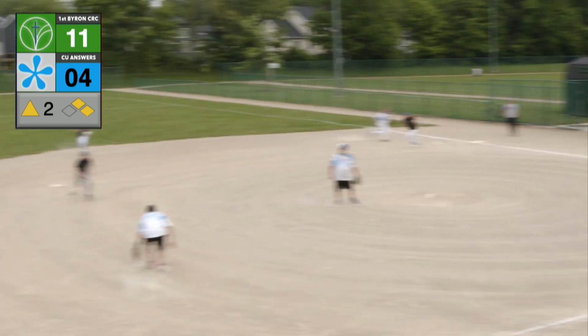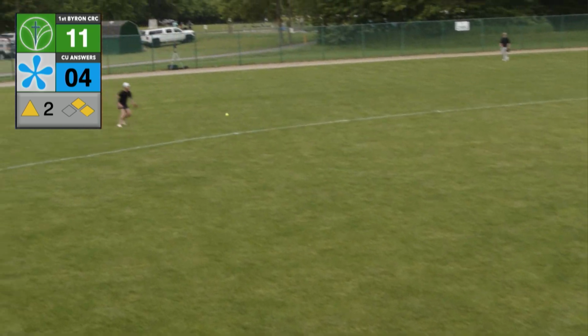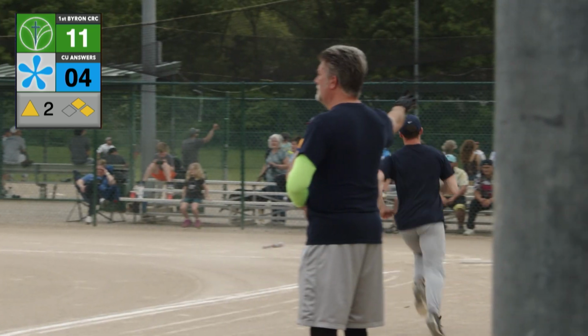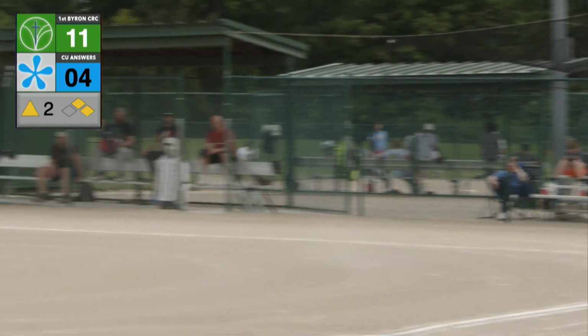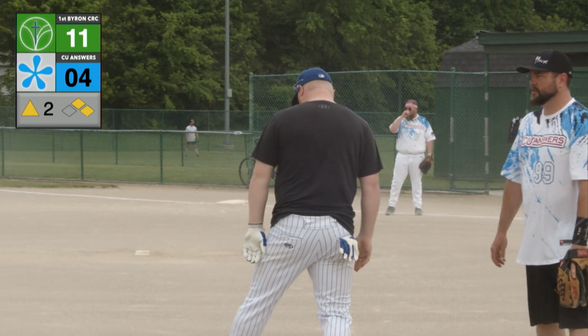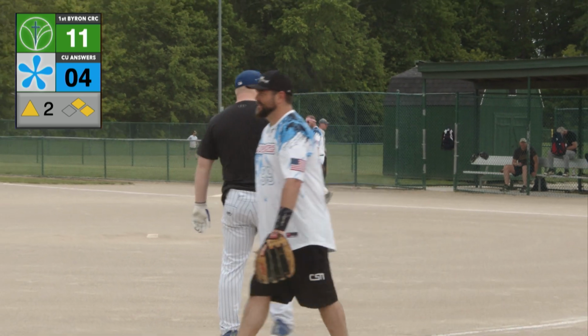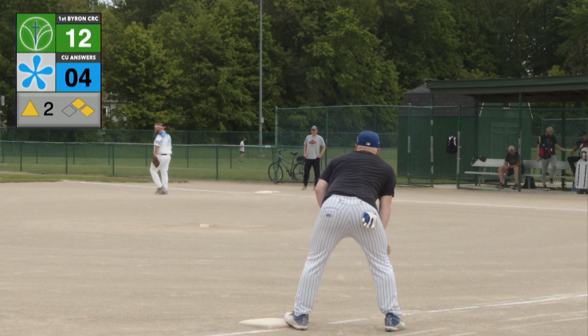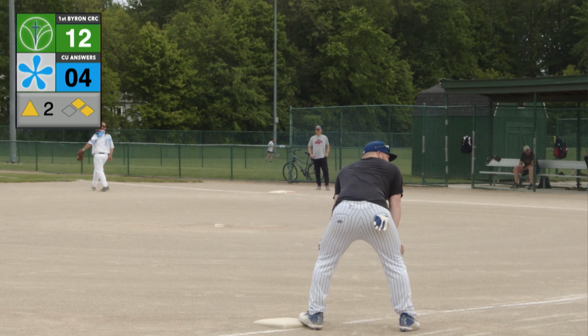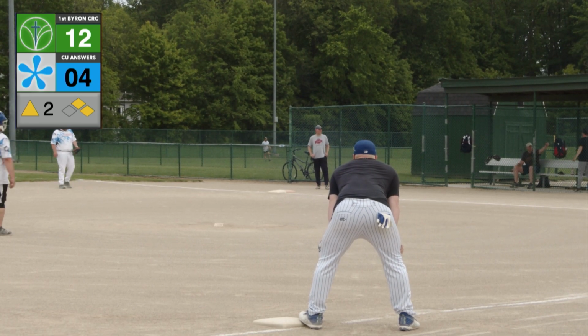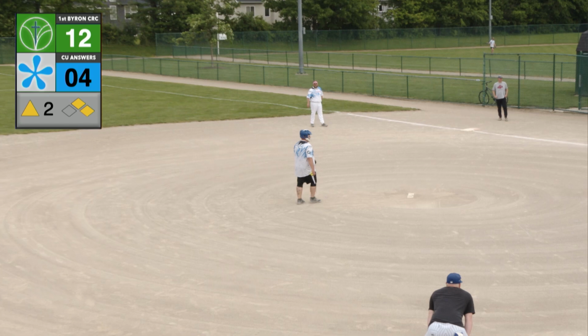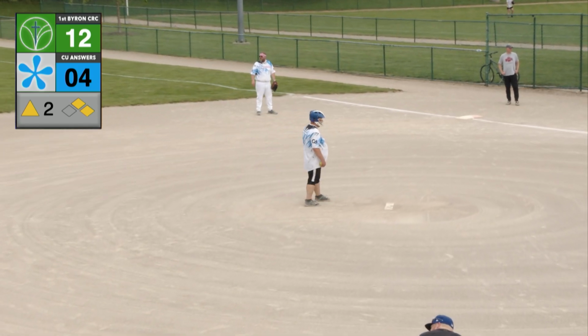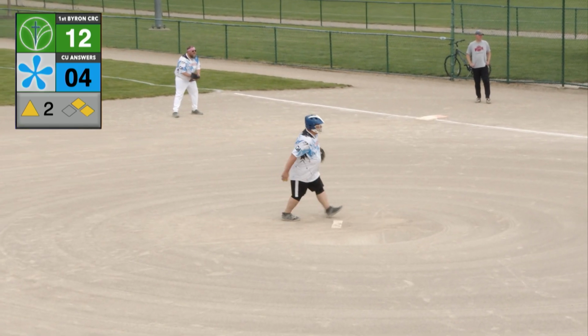This one swung on, hard hit ground ball, and base hit into left. Runner around third, and he will score easily. The throw in is slightly wide, but will go in as an RBI double for First Byron CRC. That'll put 2 runners in scoring position with 1 out for the catcher for First Byron CRC.